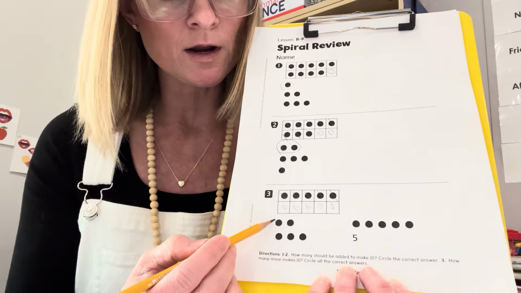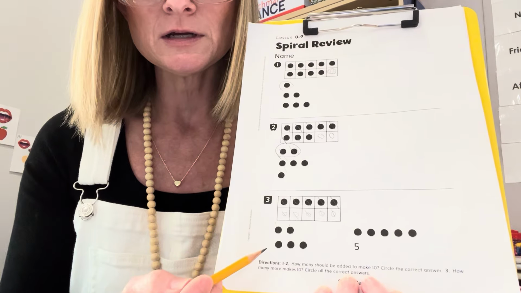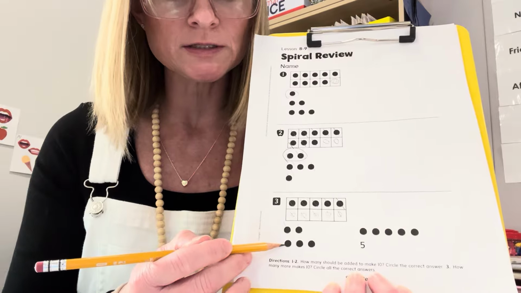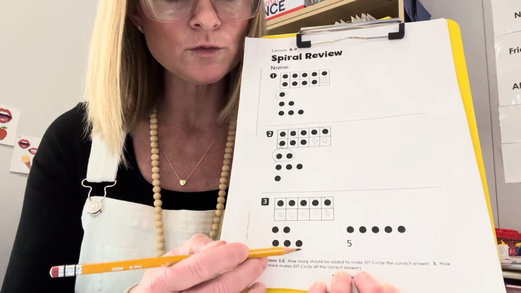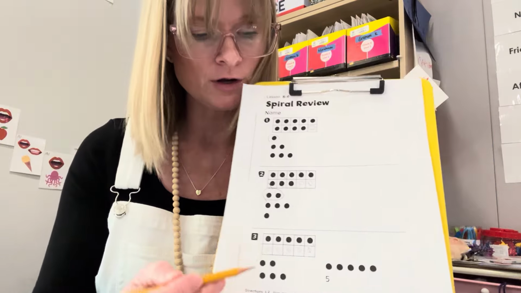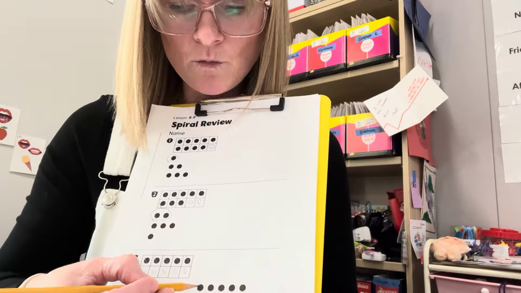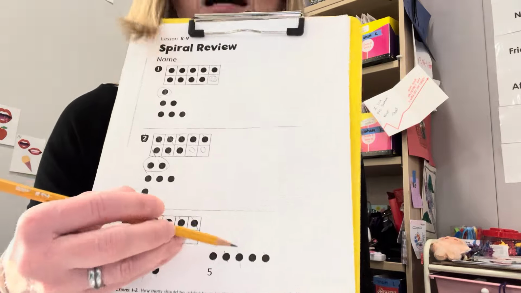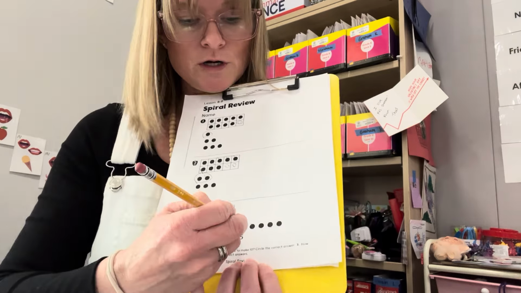So let's look at our answer choices. This first one, 1, 2. Is that 5? Nope, we're not going to circle it. Let's look at the next answer choice. 1, 2, 3. Is that 5? Nope, I'm not going to circle that one either. Let's look right here. Let's count this one. 1, 2, 3, 4, 5. Oops, is that one 5? It is. We're going to circle it.